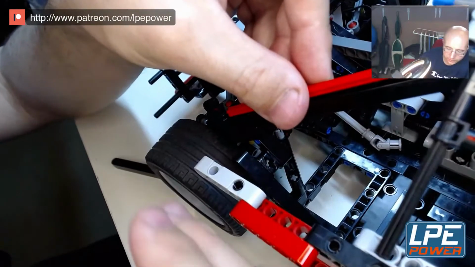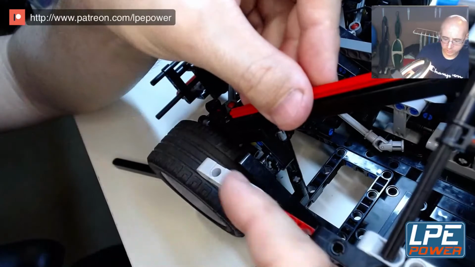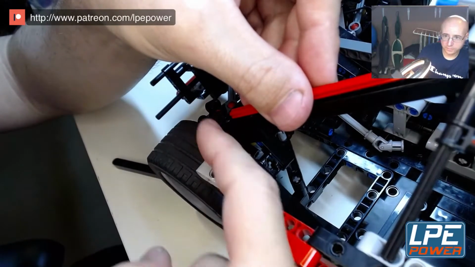Because the door, obviously, this part here starts curving in.